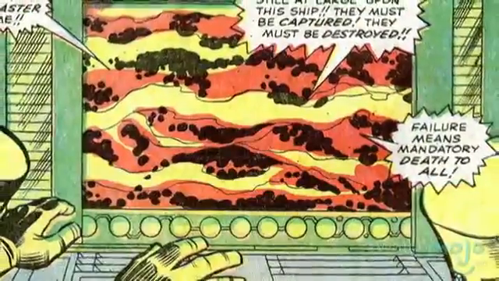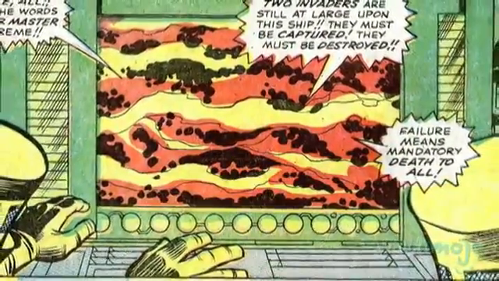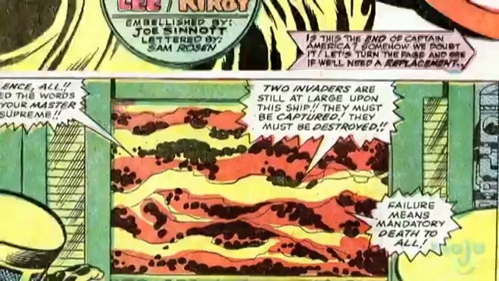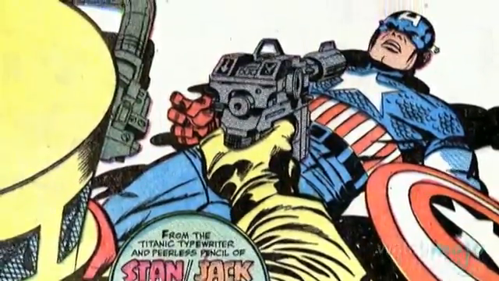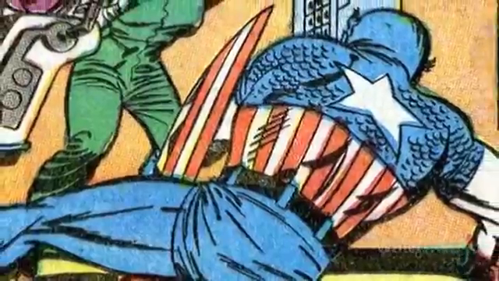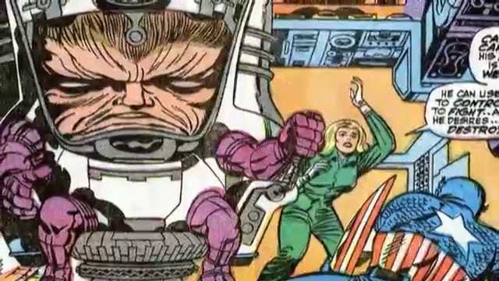Speaking through a garbled screen, Modok commanded his henchmen to find the escaped prisoners or face death. Soon after, the SHIELD agents were indeed recaptured, and were then brought before Modok. Subduing Captain America with his brain beam, Modok finally introduced himself.